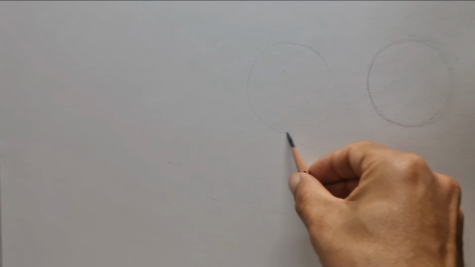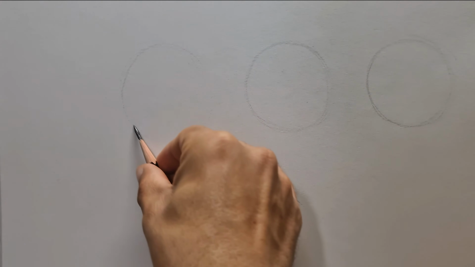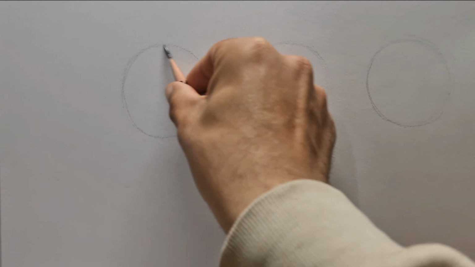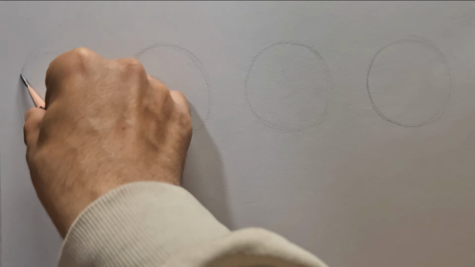In today's lesson, we're going to build 4 different face types using the same foundation. At the beginning, I draw 4 equal circles. Why? Because every head starts with the ball. No matter the type, the sphere is always the foundation.